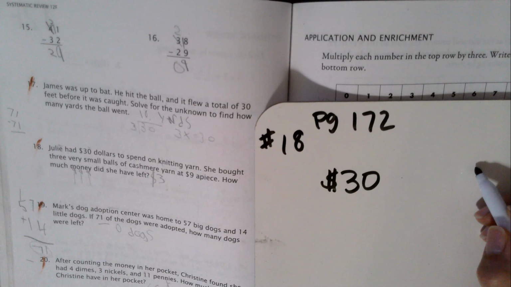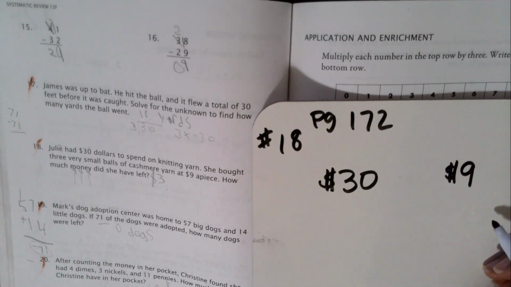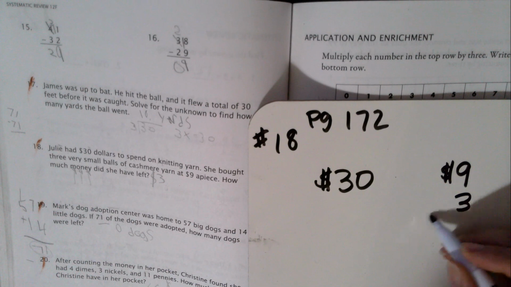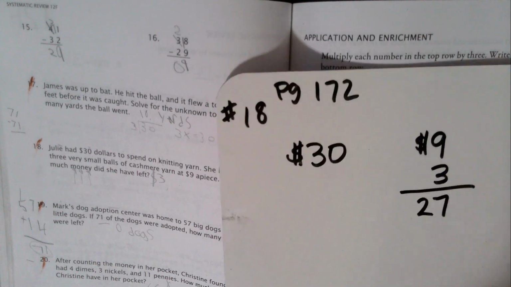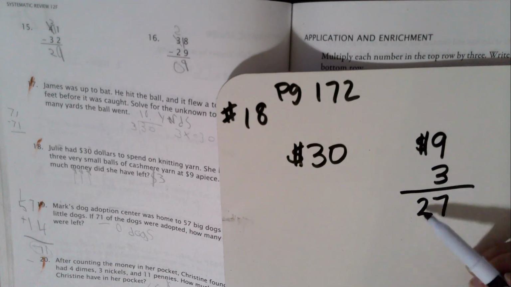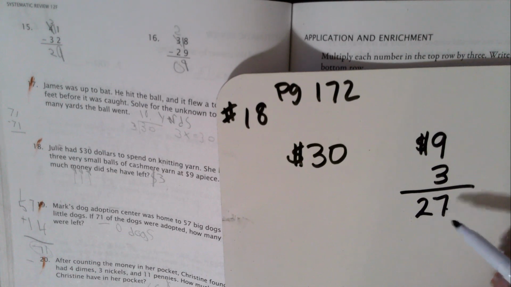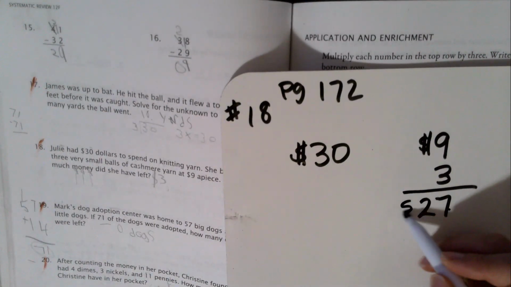So it says they were $9 a piece. That's our first sign. And then, how many were there? There were 3 very small balls, so 3 of them. So 9 times 3 is 27. And the 9s are easy because we know we're multiplying by 3: 3 minus 1 is 2, that gives us our first number, and 2 plus 7 gives us 9. So these work. So $27 is how much she spent.